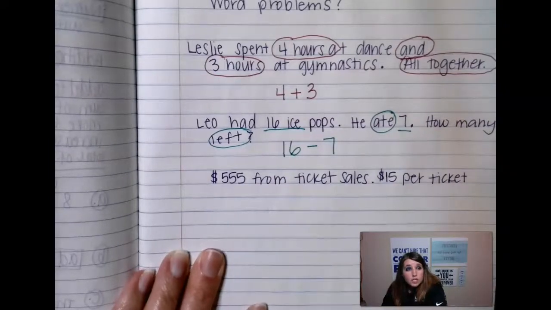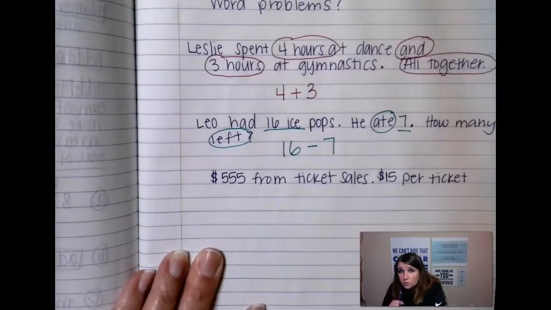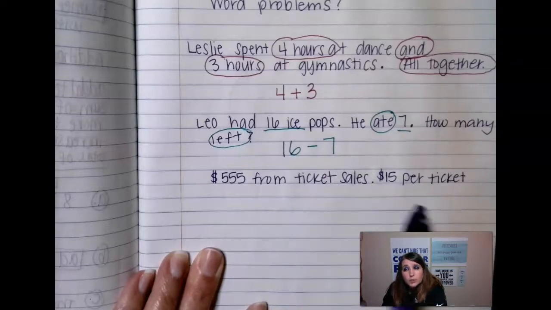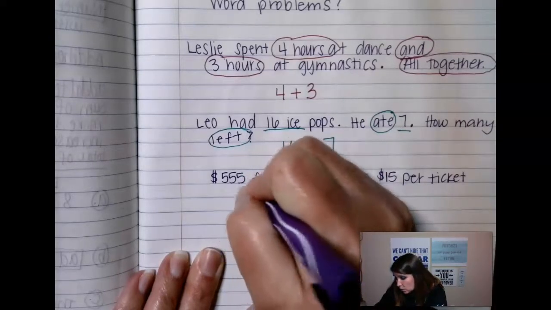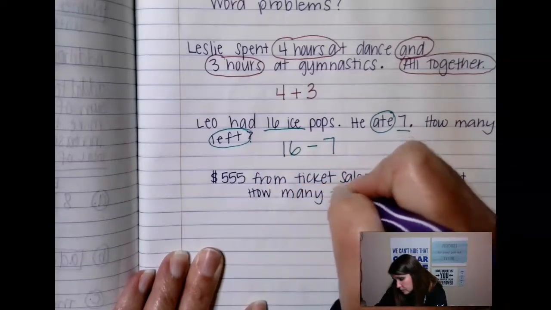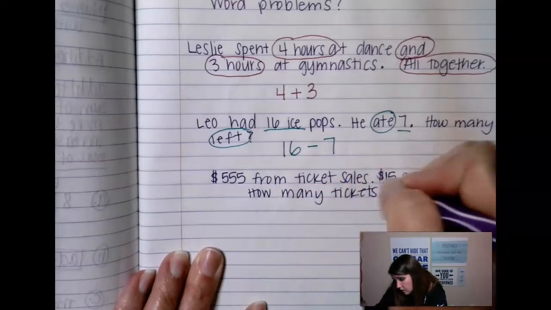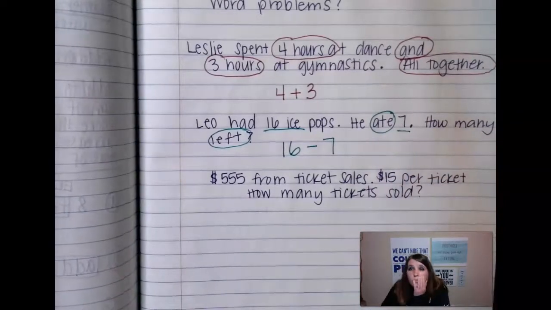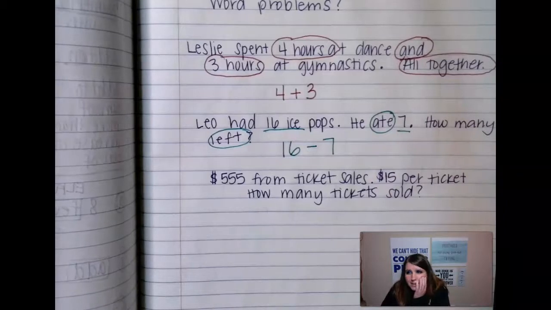Which expression shows how many tickets? What expression would we write to show how many tickets were sold? So what would we have to do here? How could I show how many tickets were sold for the penguins?